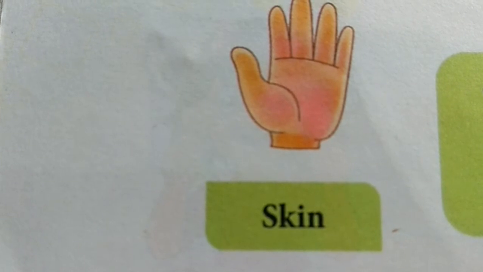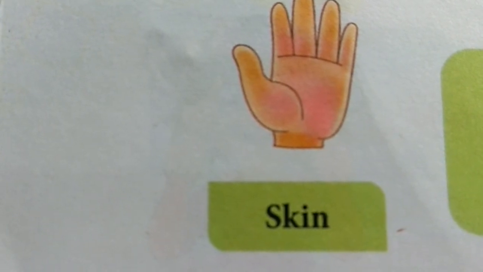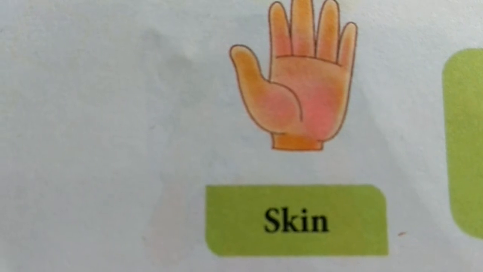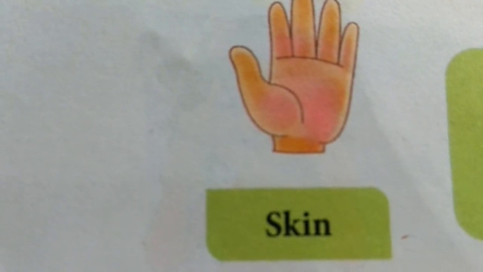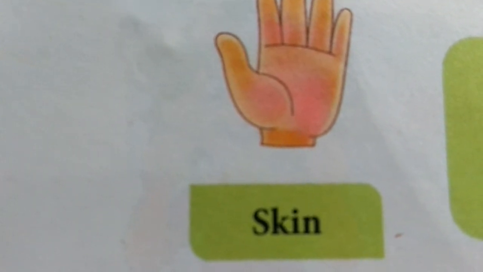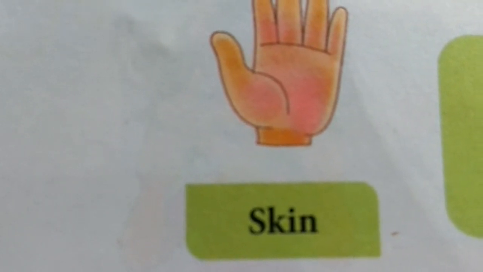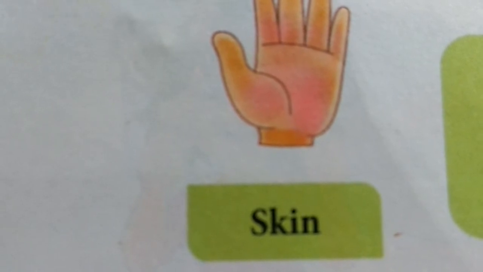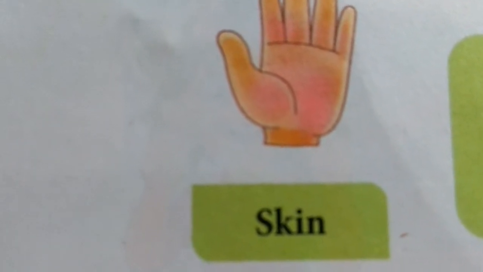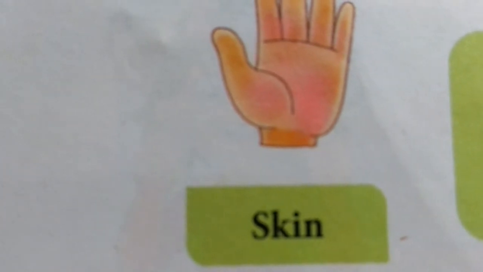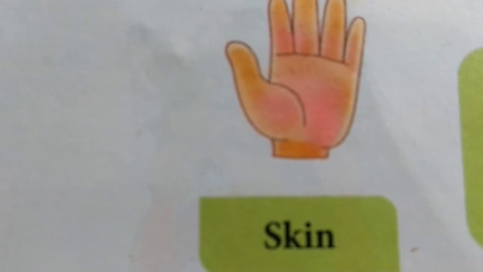Next comes the skin. The skin, which is a very important part of our body, covers and protects our body. It is the largest organ and the outer covering of the body. It has nerve endings for sensation of touch, pain, pressure and temperature like hot and cold. The skin carries out many functions needed for our survival, which include wound healing, protection, maintaining the body temperature and preventing various infections.